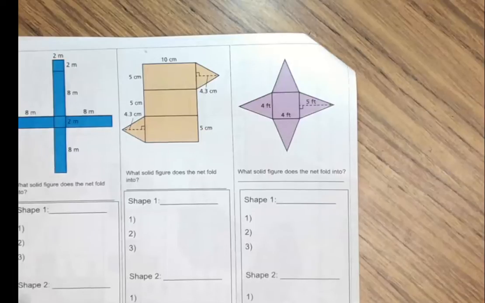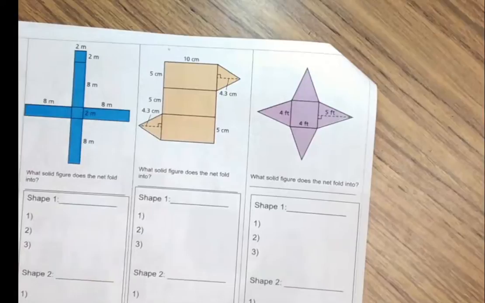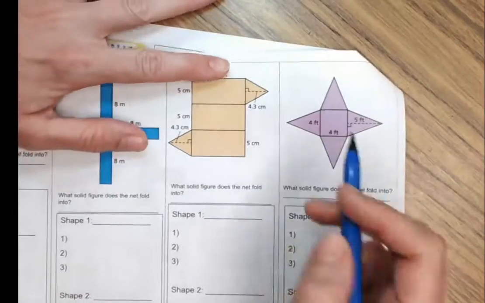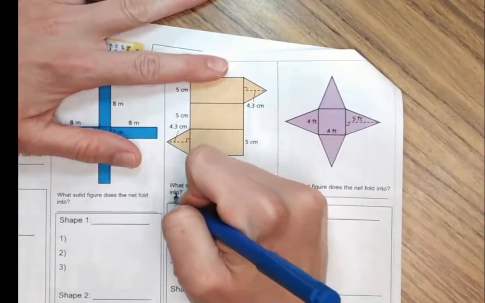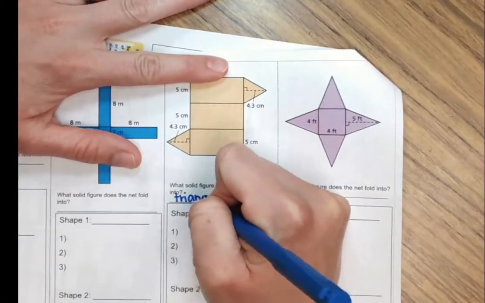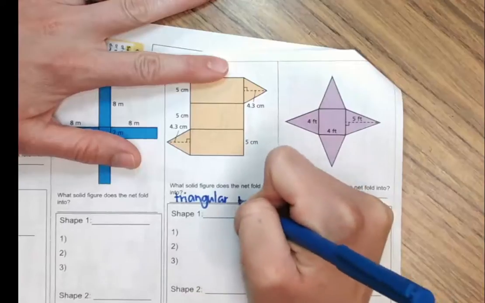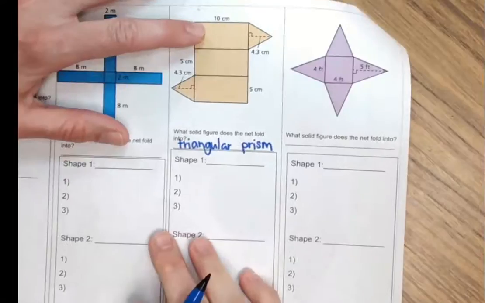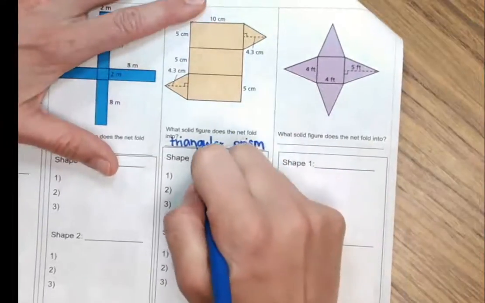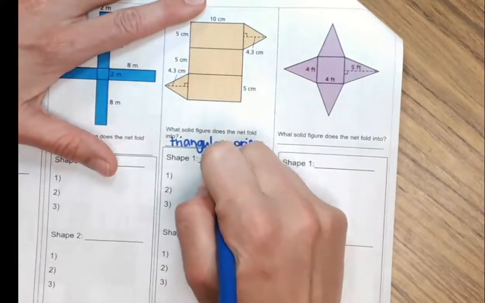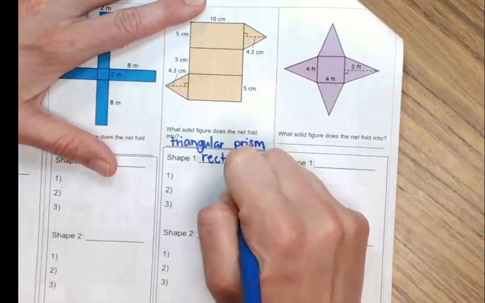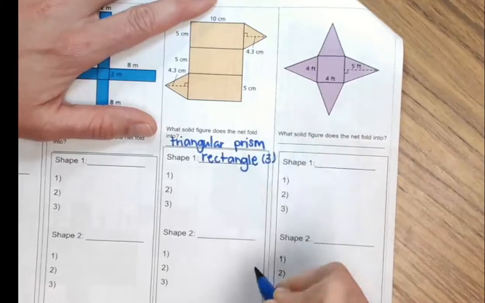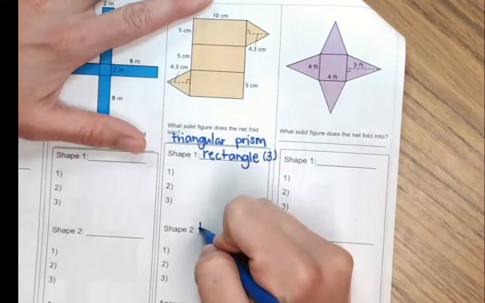Okay, let's see how you did on these. This right here, it says, what solid figure does this net fold into? If you looked into your pop folder, you will see that this is a triangular prism. And I see some shapes here. I see a rectangle and a triangle. It's okay if you did the triangle on top and the rectangle on bottom. Not a big deal. We have 3 rectangles, and we have 2 triangles.